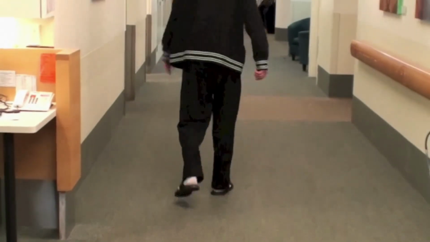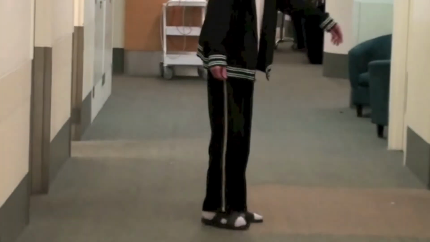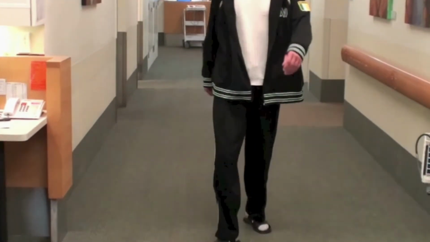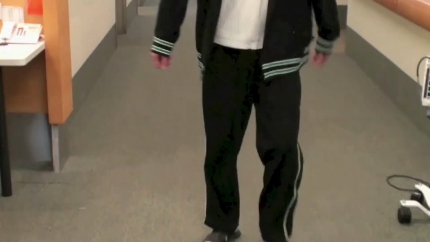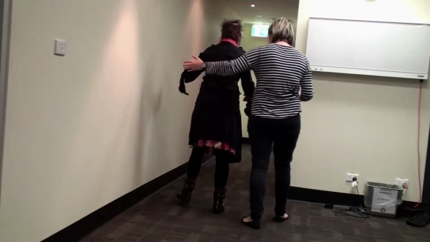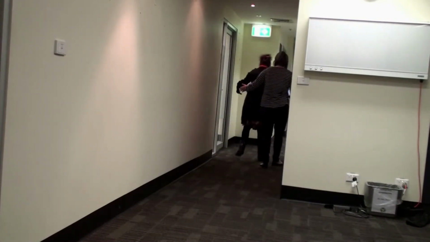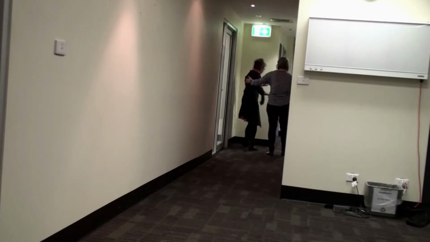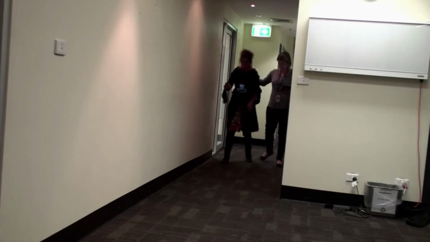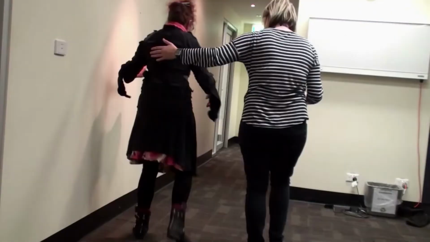So here we see a chap walking with the classic gait, broad-based, external rotation at the hips, 3 steps on the turn, and here we see a patient with a more severe gait, so broader base at the medial malleoli, very unsteady on the turn, with lateral veering.